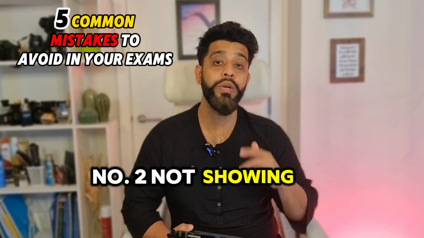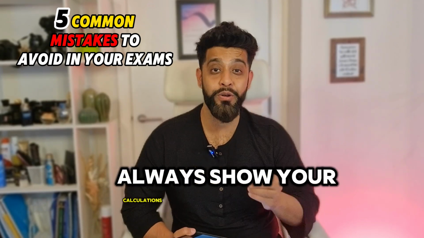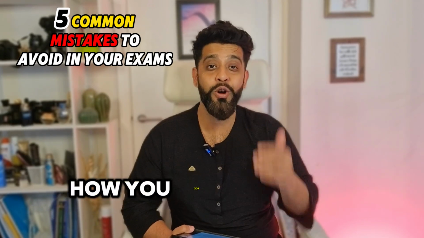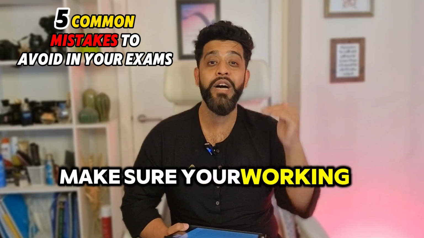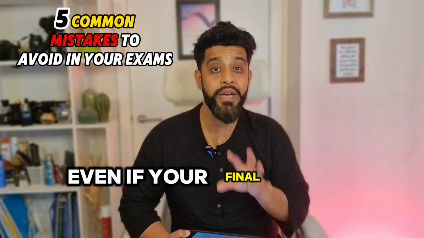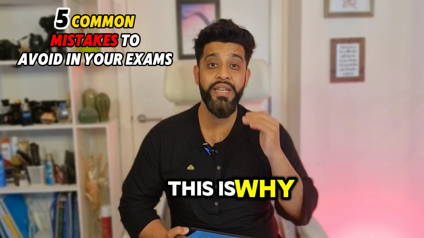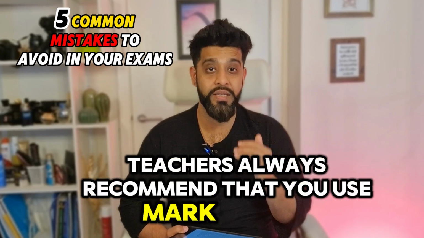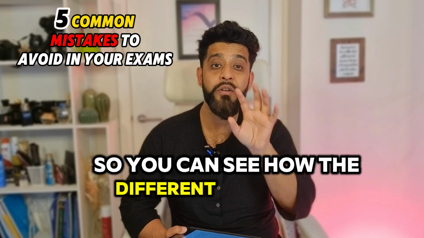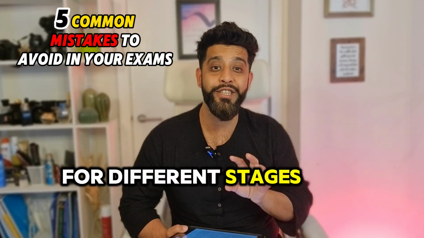Number 2, not showing your working out. Always show your calculations and reasoning, how you got to the answer. Make sure your working out is clearly laid out. Even if your final answer is incorrect, working out can gain you marks. This is why teachers always recommend that you use mark schemes so you can see how the different marks are awarded for different stages in your answer.